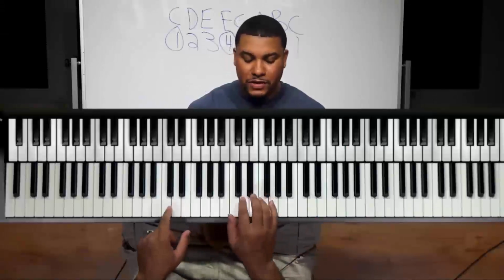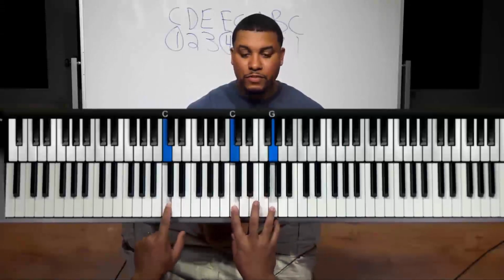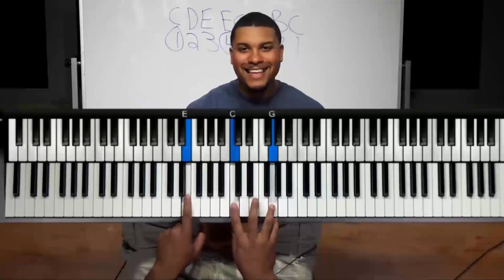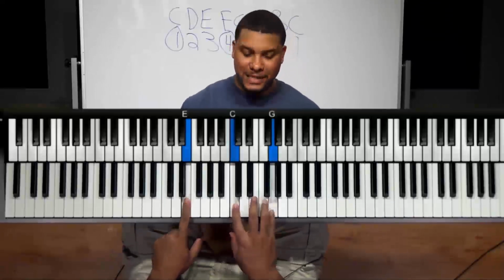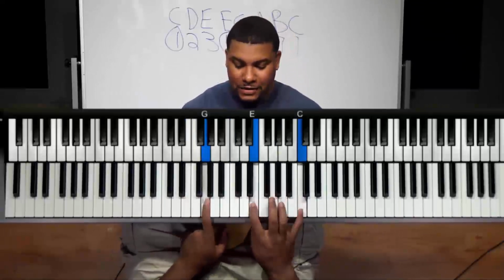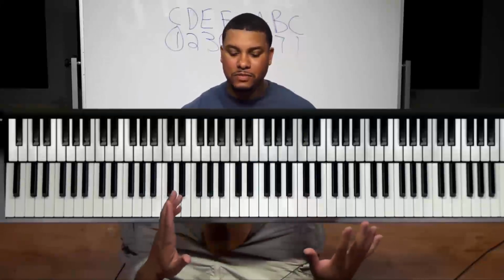So this is a C major chord in root position. This is it right here. This is a C major chord in root position. If we invert it, that's first inversion. This is second inversion. I'm not going to spend too much time on this.